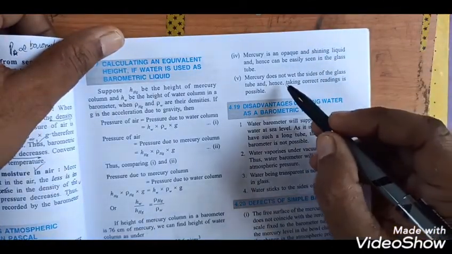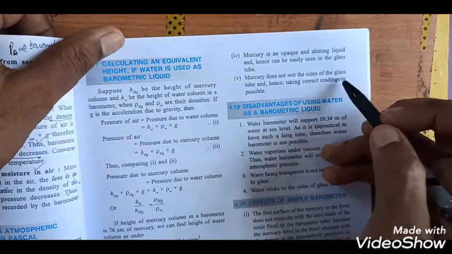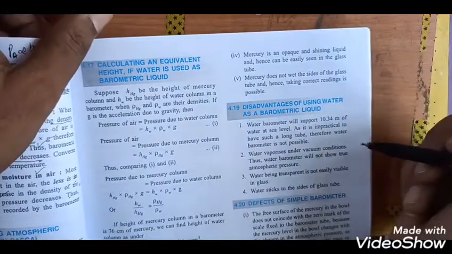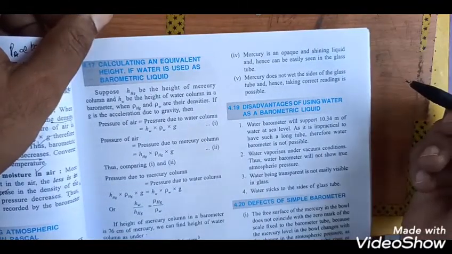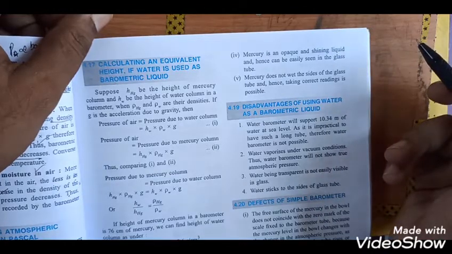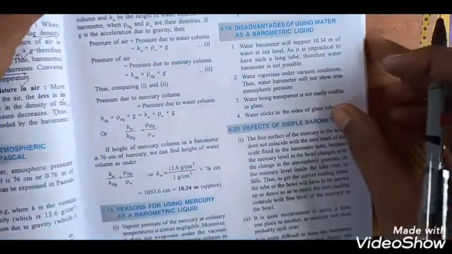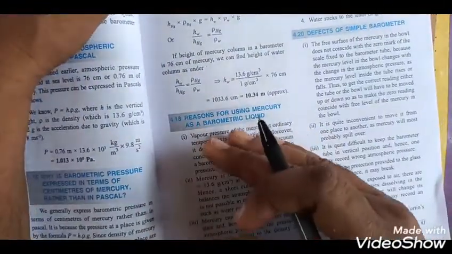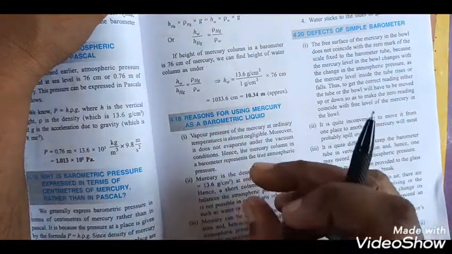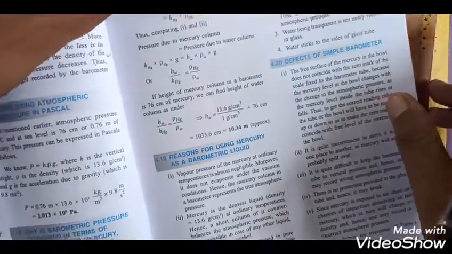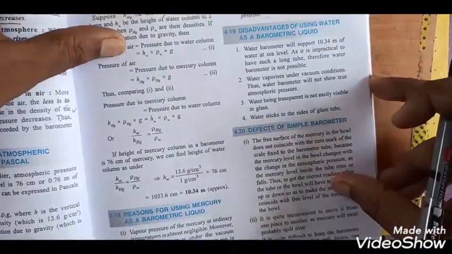And next, mercury does not wet the sides. Therefore, it gives a correct reading. But water wets the sides of the vessel in which it is kept. Hence, the reading given by a water barometer is not highly correct. So the advantages of mercury are because of certain properties. Water has opposite properties to that of mercury. So all those points are therefore disadvantages for water.